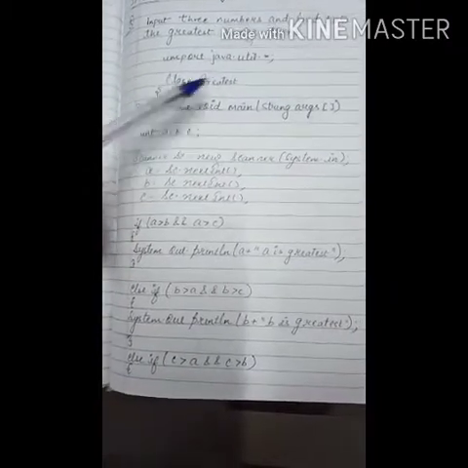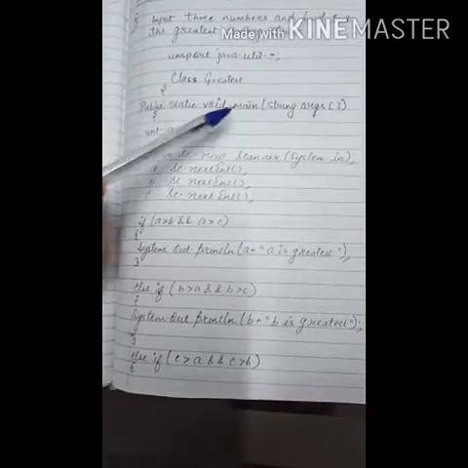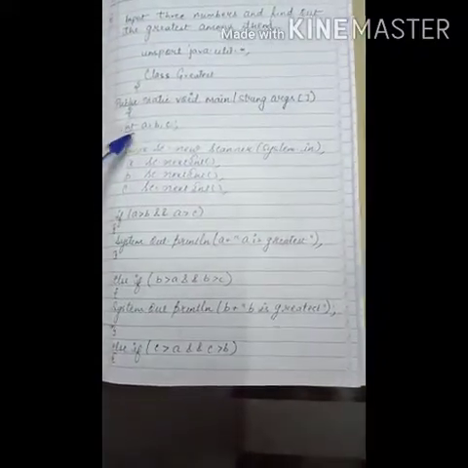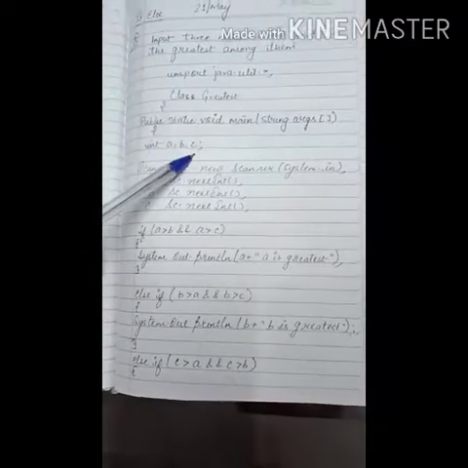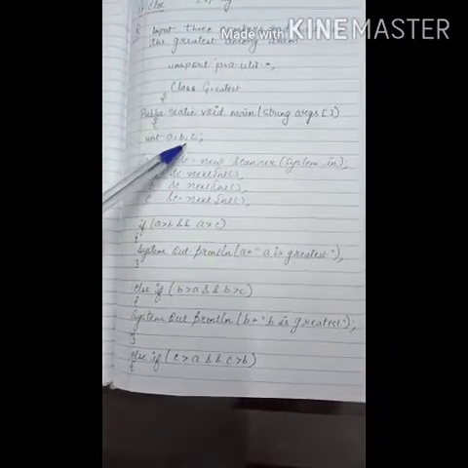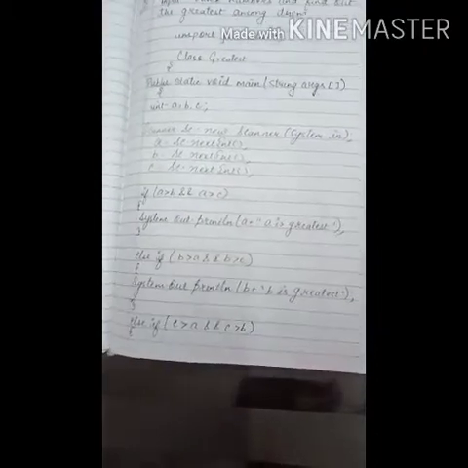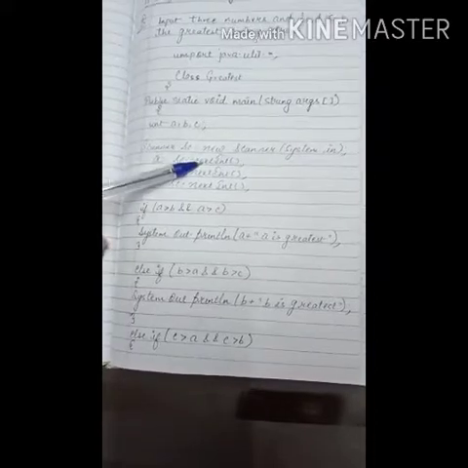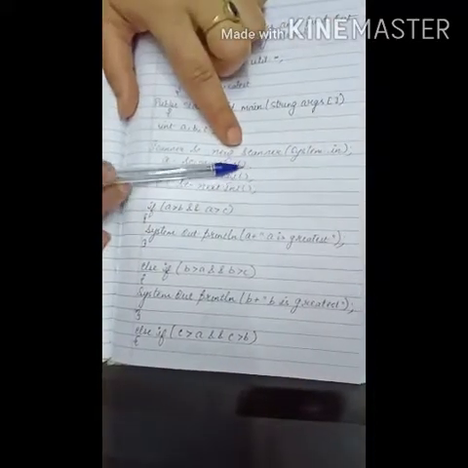Now I have taken class Greatest, public static void main String args. I have taken three variables a, b and c for finding out which is largest among them. Now we will take the user input for these three variables a, b and c, using the sc.nextInt function.